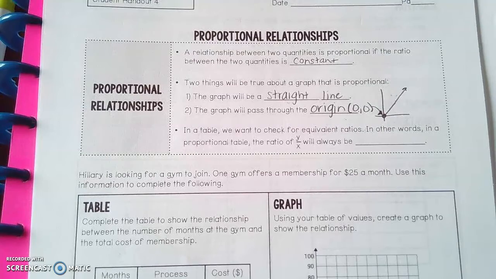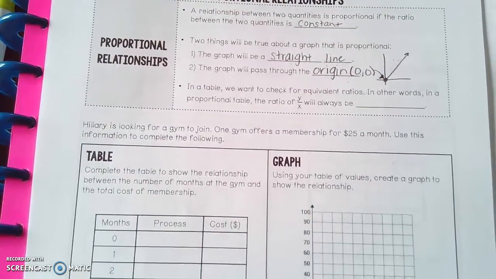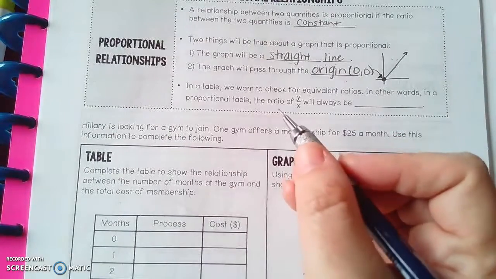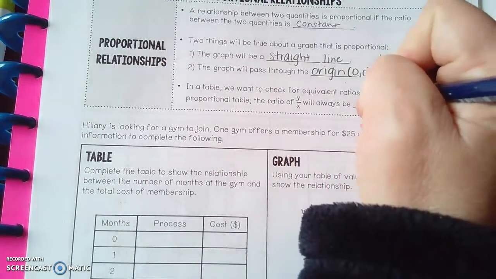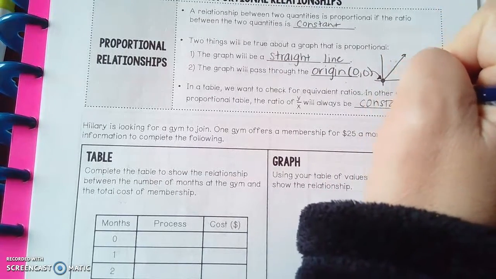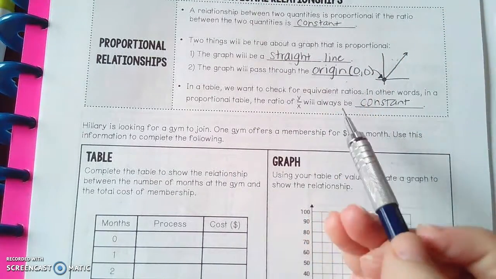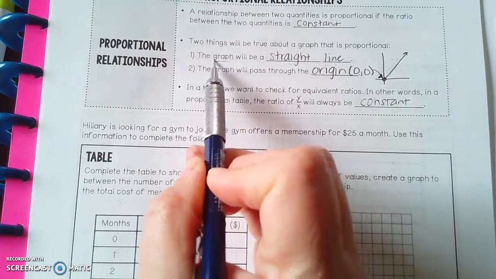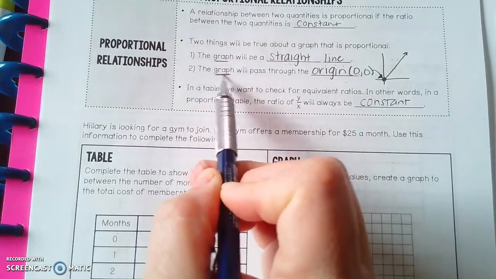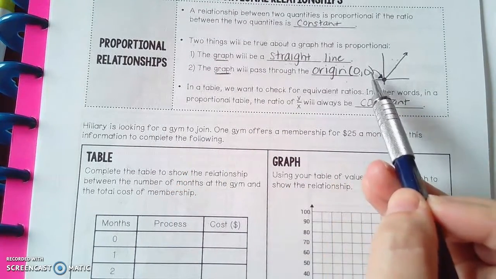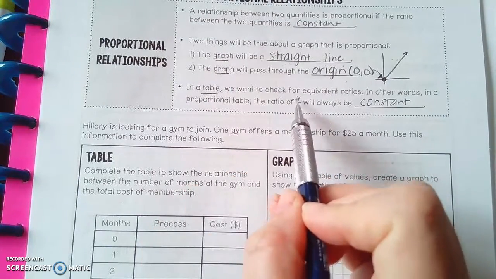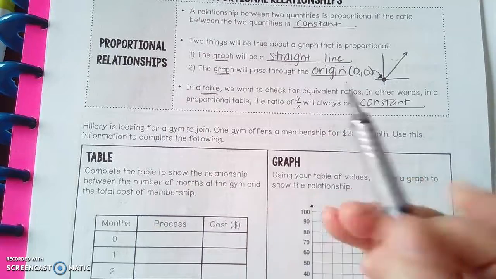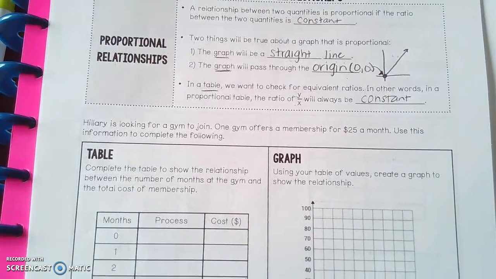So in a table, we want to check for equivalent ratios. In other words, in a proportional table, the ratio of x to y will always be constant. Okay, so here are different ways that we can tell if it's proportional. We can tell in a graph because it's a straight line. We can tell in a graph because it goes through the origin at 0, 0. And we can also tell in a table because the relationship between x and y is always constant. So we're going to explore a little bit about what that means.